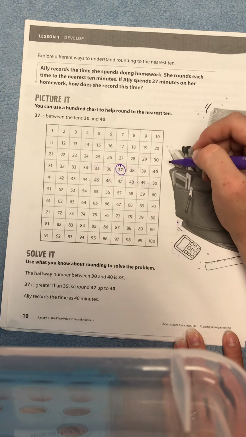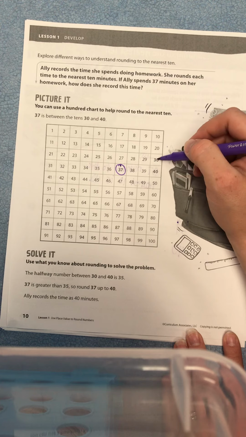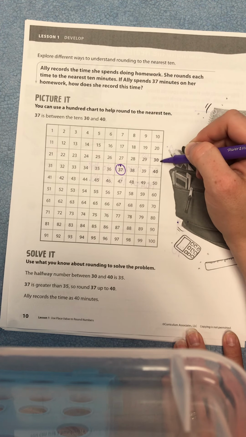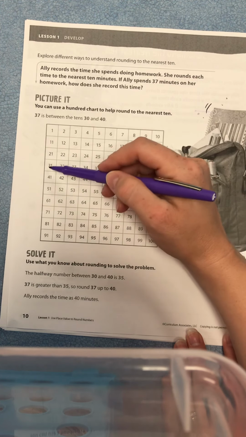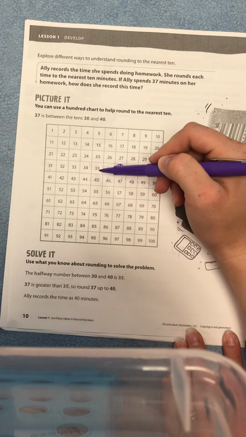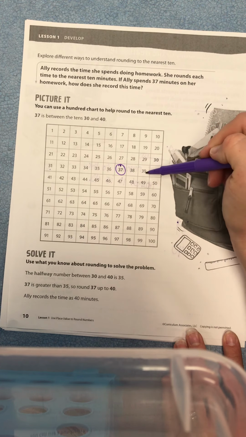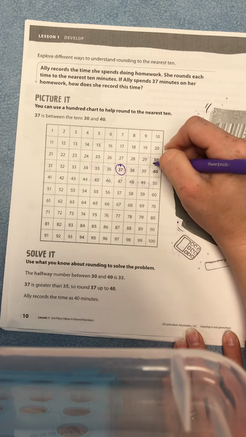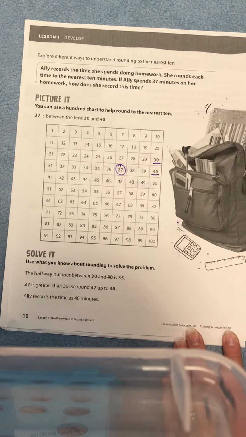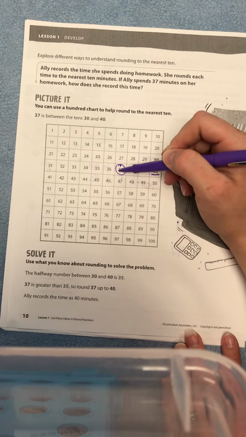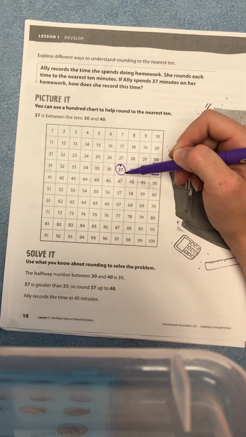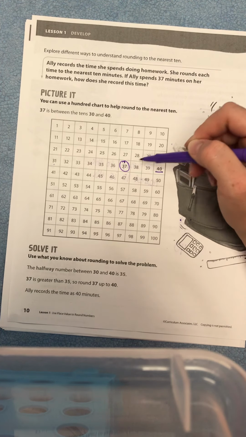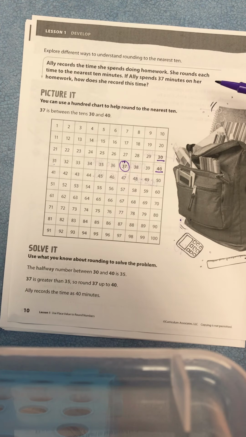It falls between 30, if we're counting on our hundreds chart, we go 30, 31, 32, 33, 34, 35, 36, 37, 38, 39, 40. So it falls between 30 and 40, doesn't it? Okay? So we know that 37 is higher than 35. So 37 rounds up to 40. Allie records the time as 40 minutes.